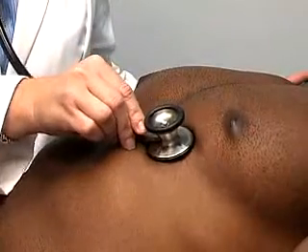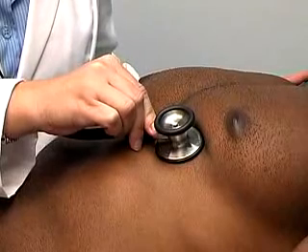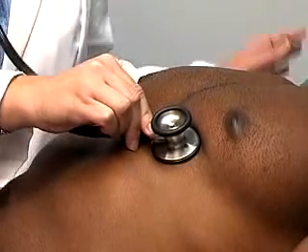The large flat surface of your stethoscope is called the diaphragm. Press the diaphragm firmly against the skin to optimally hear most sounds.